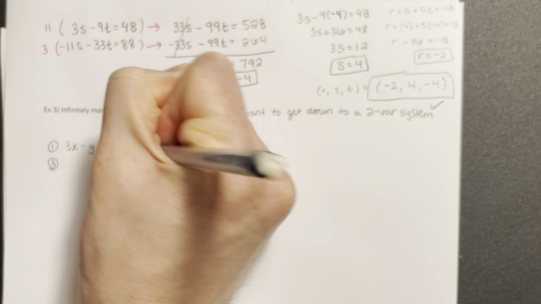That would give me a -2z here. So the first equation doesn't really need to change at all. But the bottom one's being multiplied by -1, which makes -x, -3y, -2z equals -22. We see that the z's will eliminate, and I get 2x minus 4y equals -16.